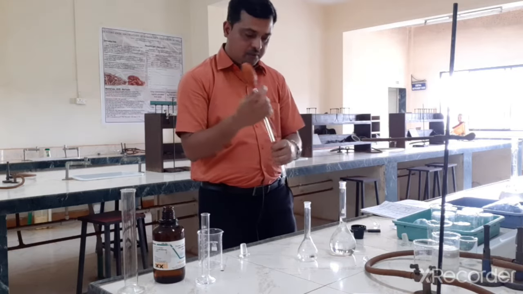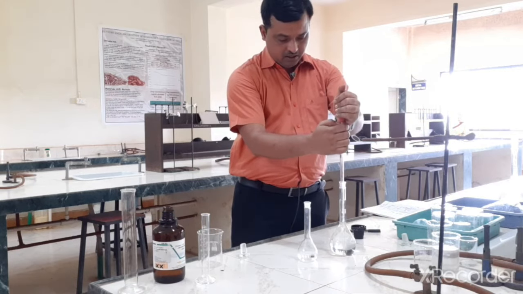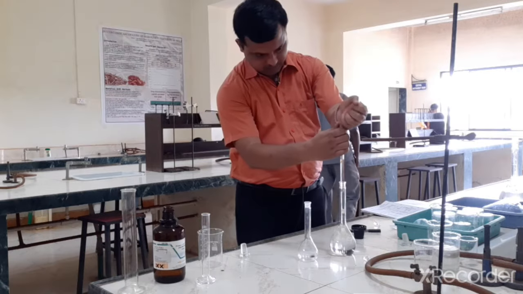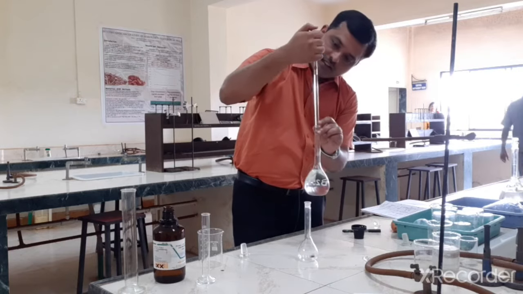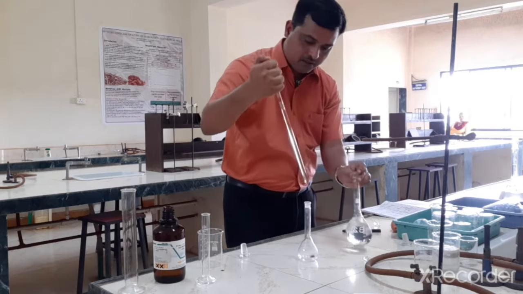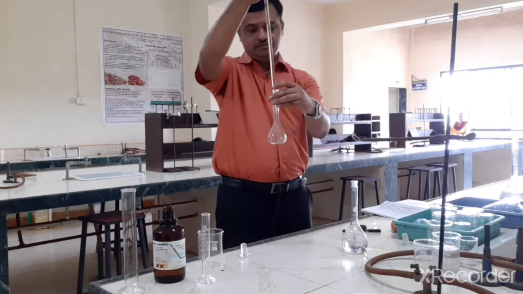So I have taken a 10 ml pipette and I am going to pipette it out. We will adjust to 0 and then pipette this into the 100 ml volumetric flask.